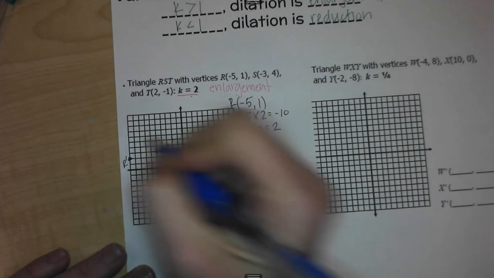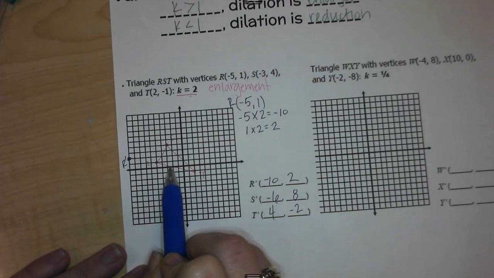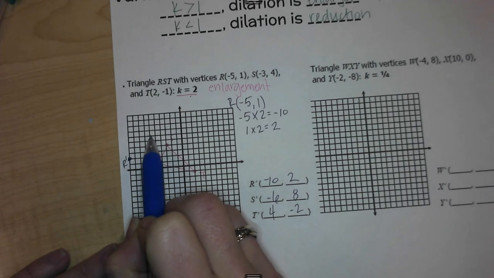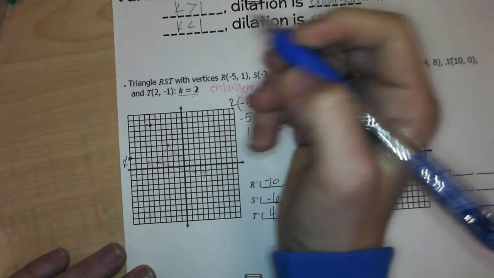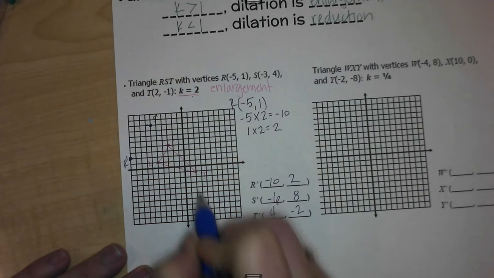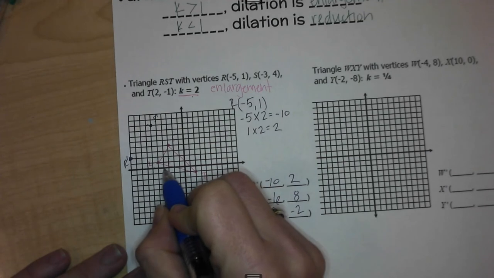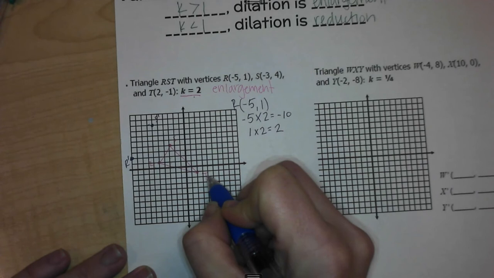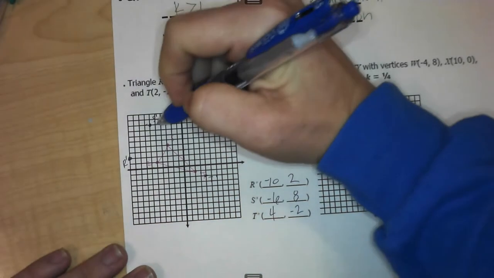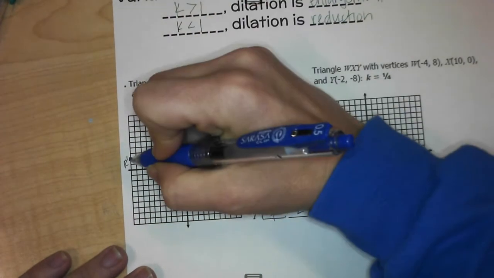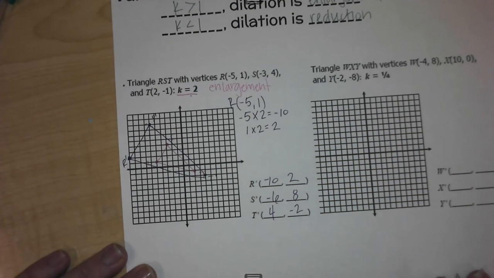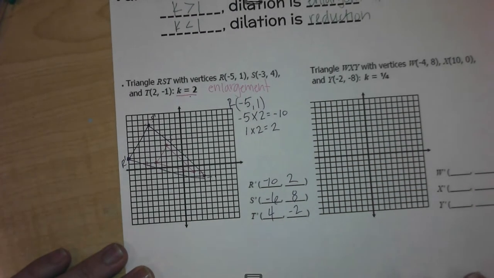So we've got 1, 2, 3, 4, 5, 6, 7, 8, 9, 10, 2. This is my new R. Here's my new S. 1, 2, 3, 4. Positive 4. 1, 2, 3, 4. 1, 2. Here's my new T. Here is my new triangle, and it is bigger than that other triangle.